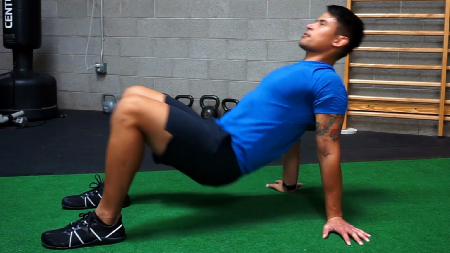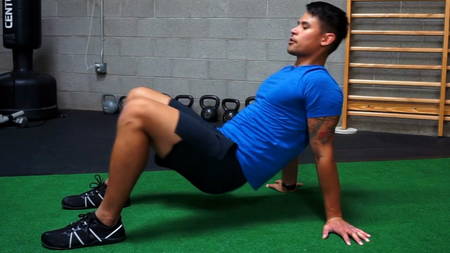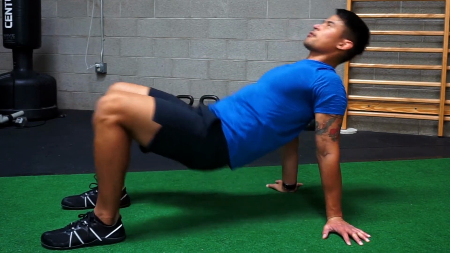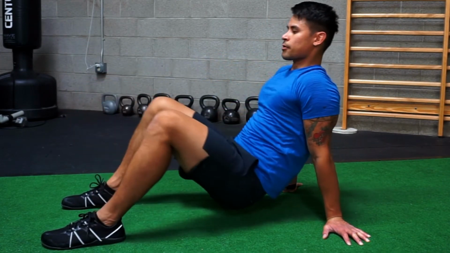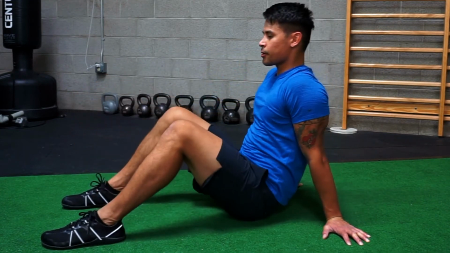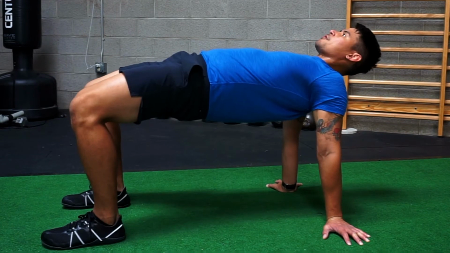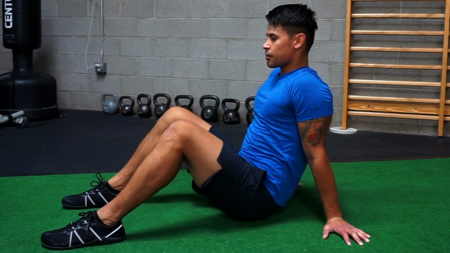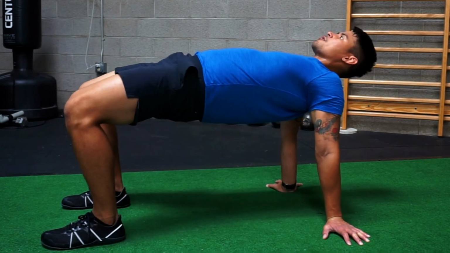Okay, so the first exercise we're going to cover is the table rock, which is an excellent way to open up your chest, shoulders, and hips through a full range of motion. The great thing about this exercise is that you don't need any equipment to do it. Once you can do the table rock through a full range of motion, it's time to move on to the next exercise.